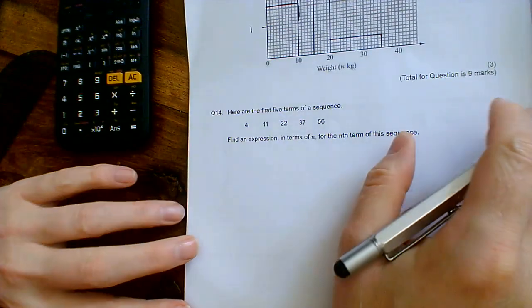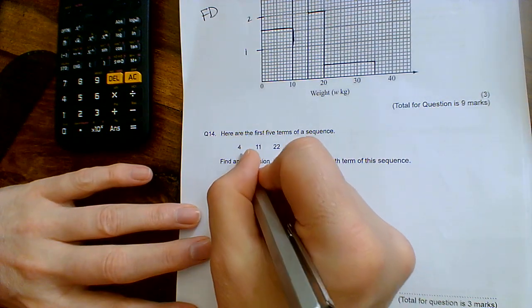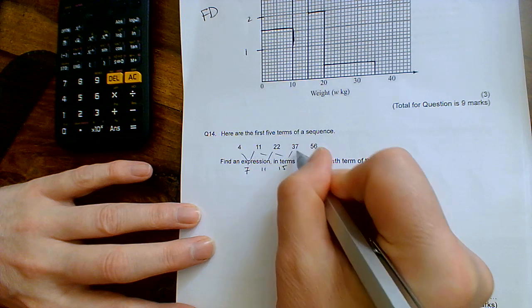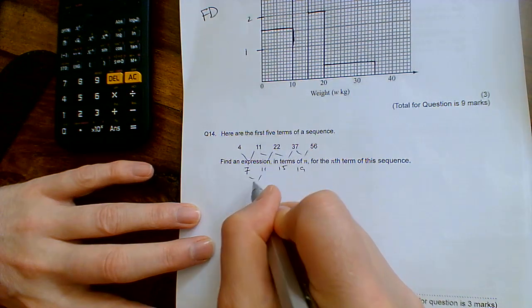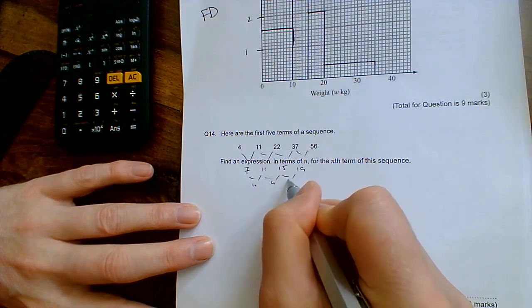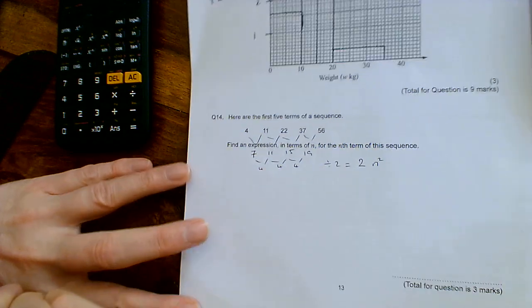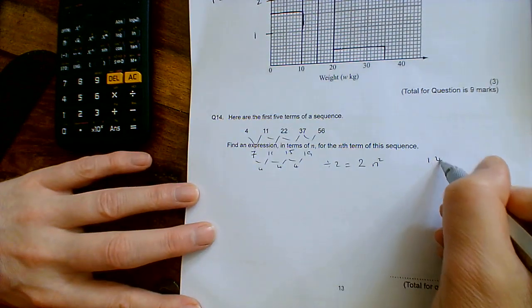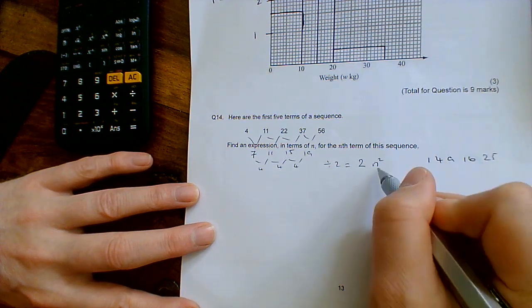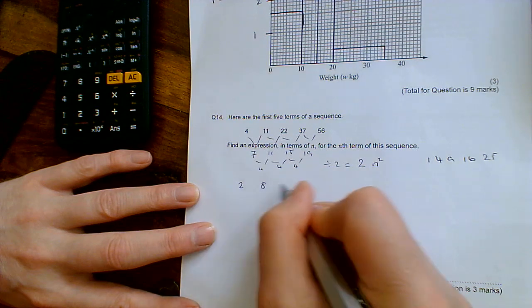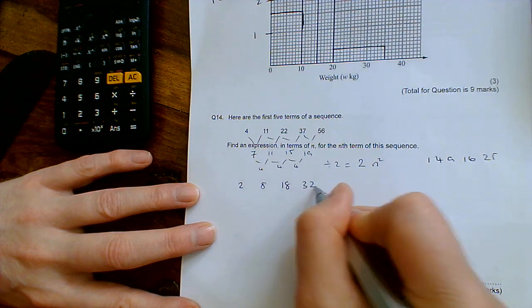Right, here's a sequence. First 5 terms of the sequence, the nth term. The differences are 7, then 11, then 15, and then 19. This is a difference of 4, this is a difference of 4, this is a difference of 4. We divide that by 2 to get 2. This tells me how many square numbers we're going to have in there. The square numbers are 1, 4, 9, 16 and 25. We want 2 lots of them, so we actually want 2, 8, 18, 32 and then 50.